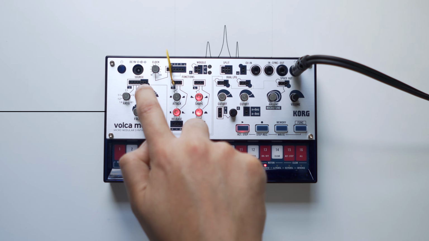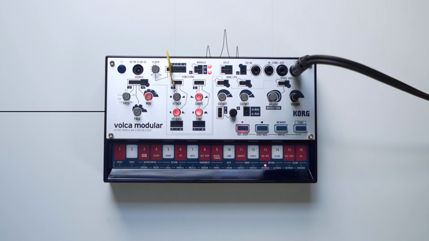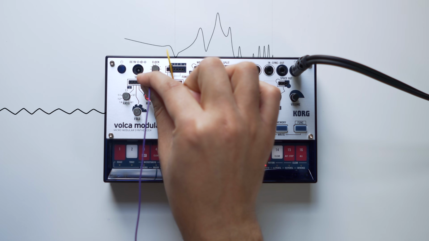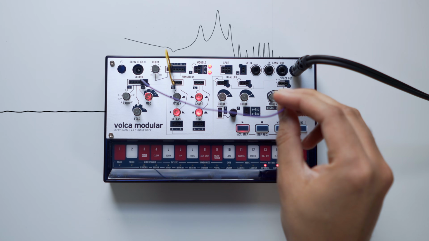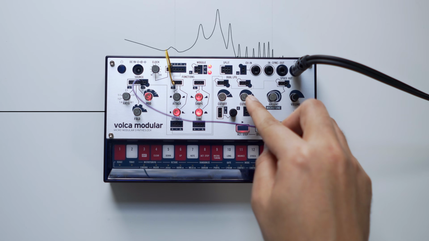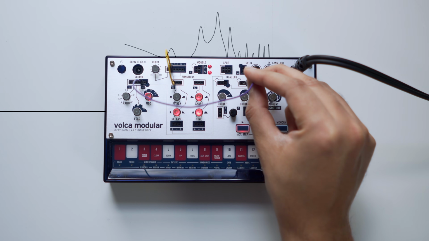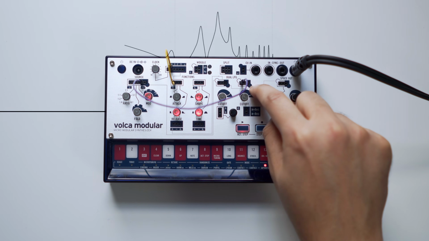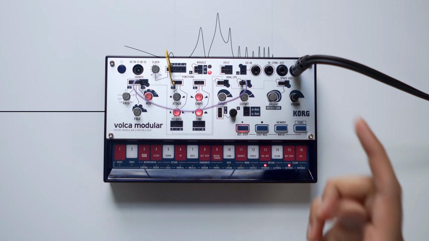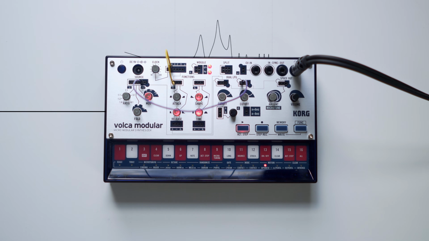Now we have a second sound source here, the triangle output. Let's combine that with this main output we're hearing right now. So I'll take a patch cable and plug it into the output on this triangle waveform, and plug that into the input on the second low pass gate, which is not being used yet. Now we don't hear anything yet because this needs a CV input to increase its level.